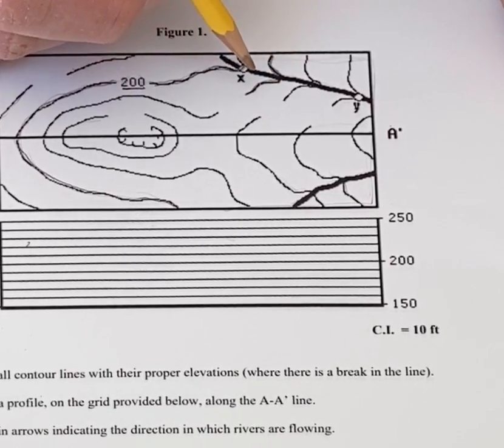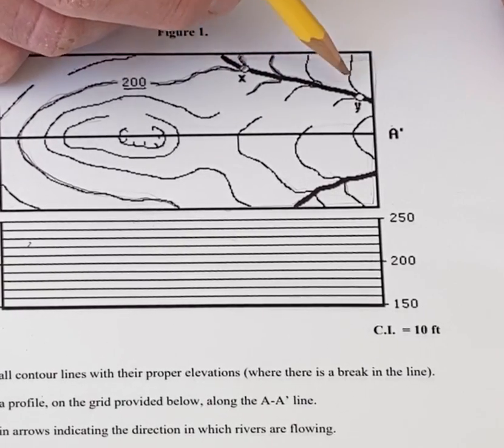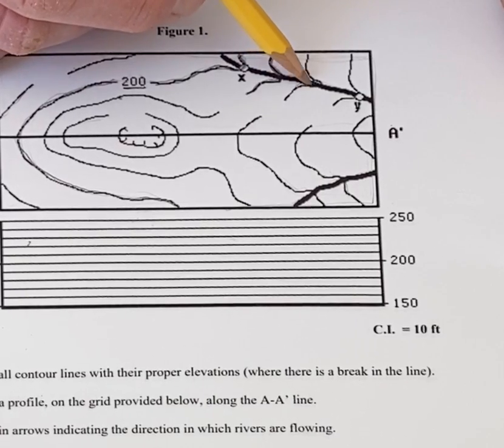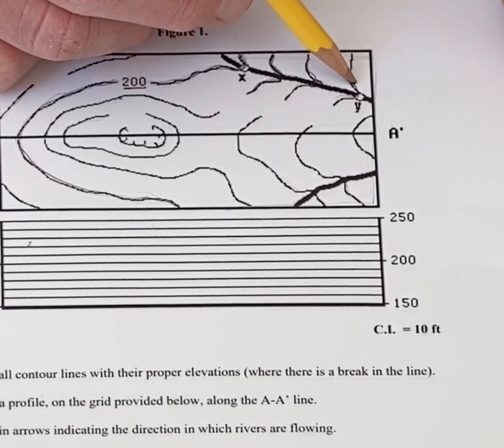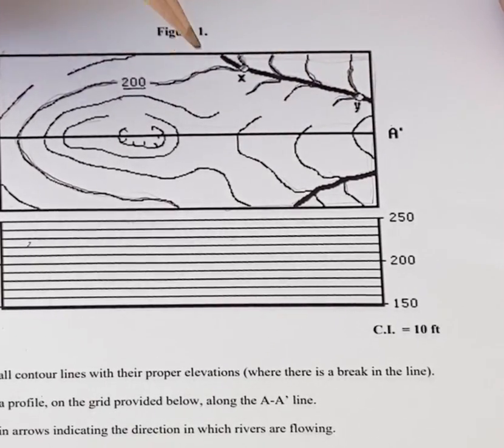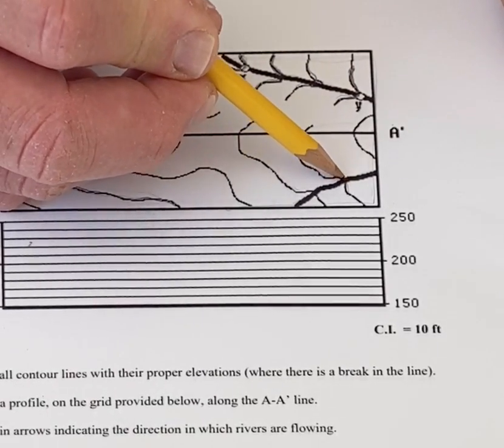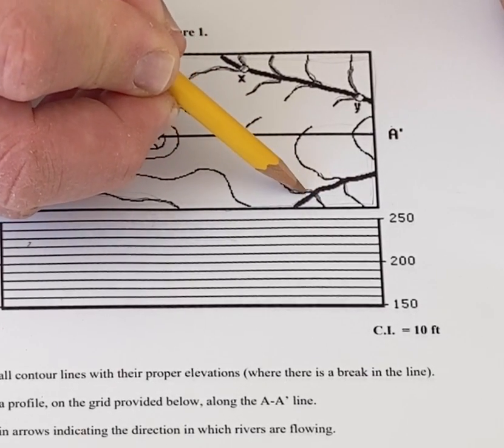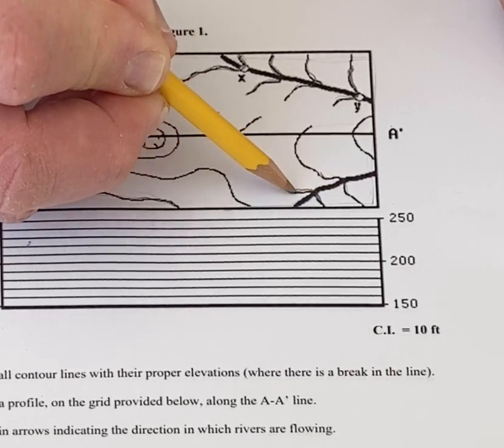So if this is a river, would we expect that this line indication here is a peninsula or some sort of canyon or valley? I'll give you a second to think about that. Is this a peninsula?